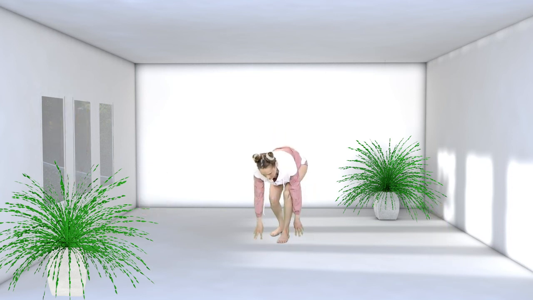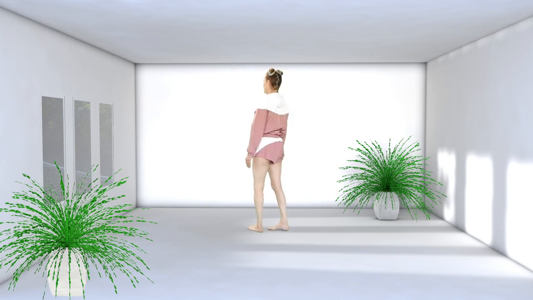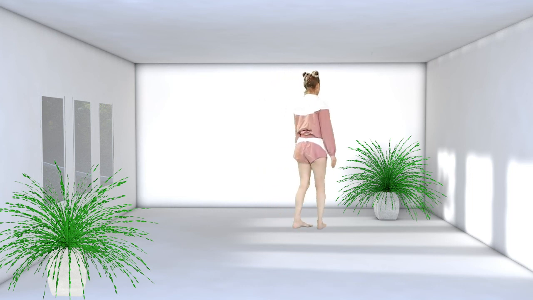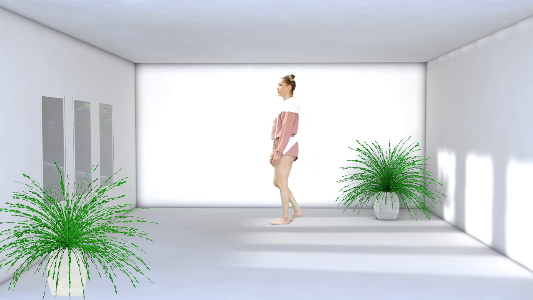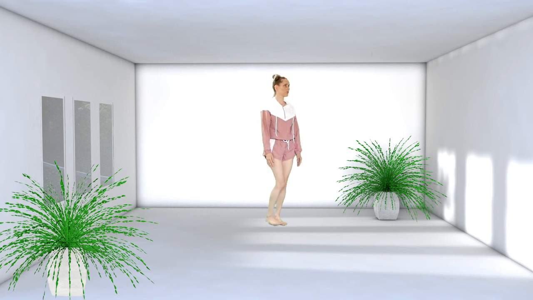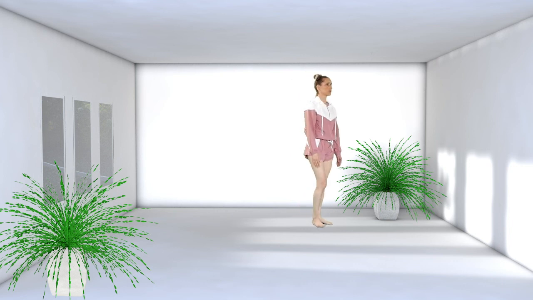Let go of this movement and slowly come up to stand and walk around. As you walk, can you feel a difference between the head on the left and the right side? Is the feeling of space different on the two sides? Is there a different feeling in the toes of the right and the left foot?